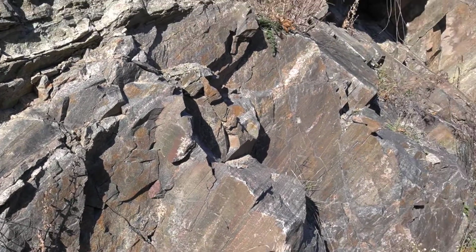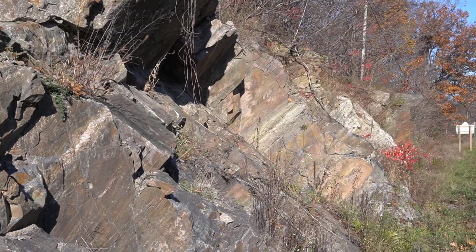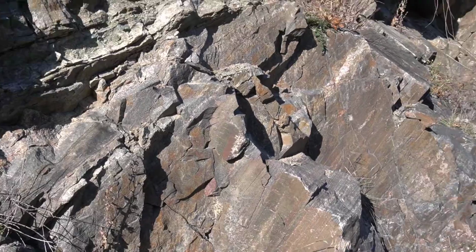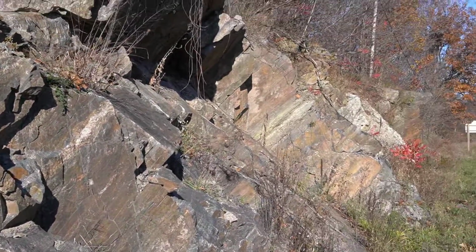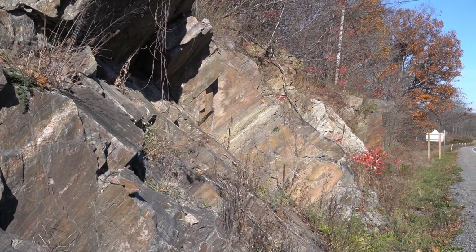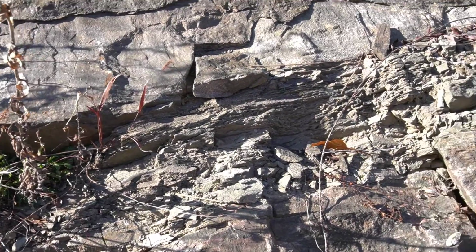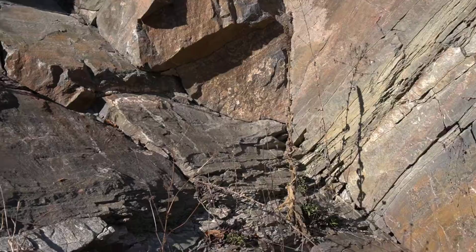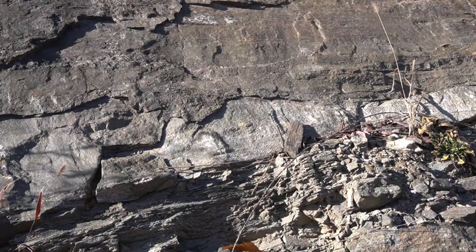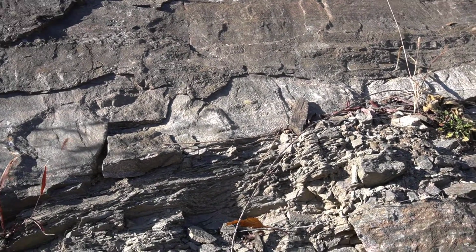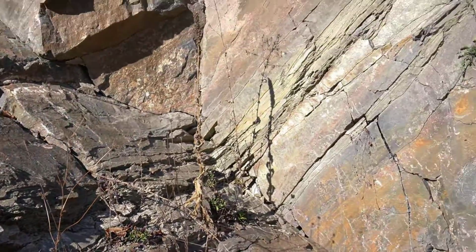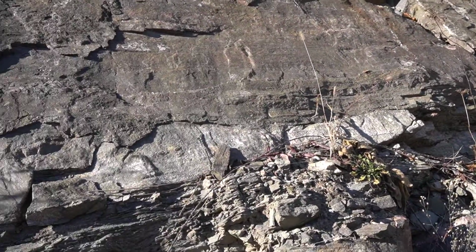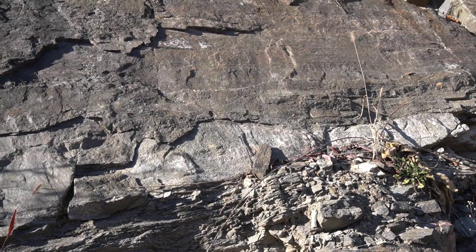Here's another example of that gneiss that would have formed during what we call the Grenville orogeny, the Grenville mountain building event, about 1.1 billion years ago. Here's an example of a small fault running through this Precambrian gneiss. This plane of broken rock indicates a plane of slippage, of shear, at some point in the history of this outcrop.